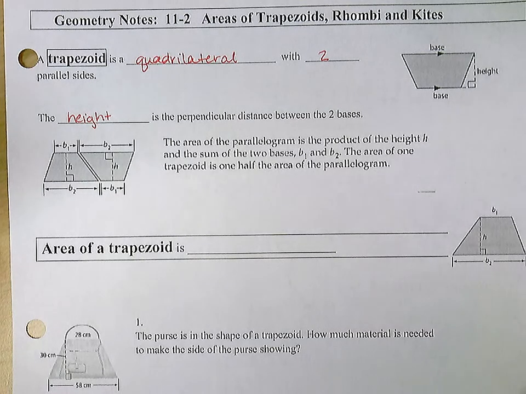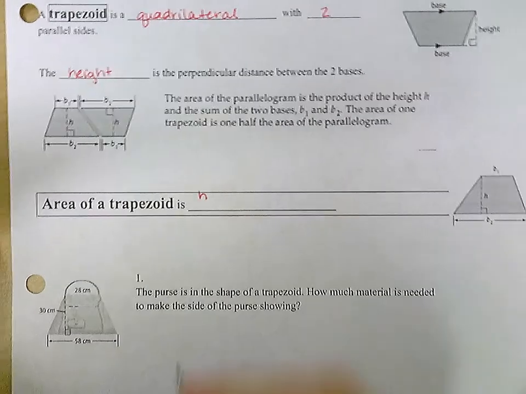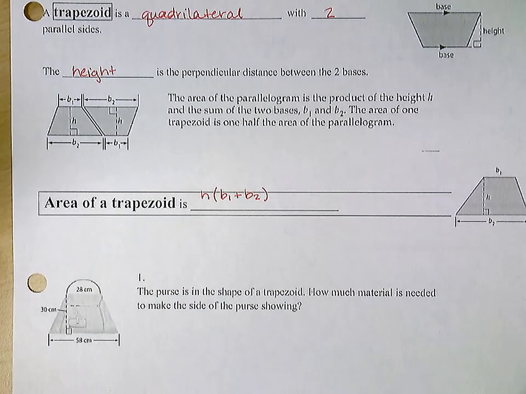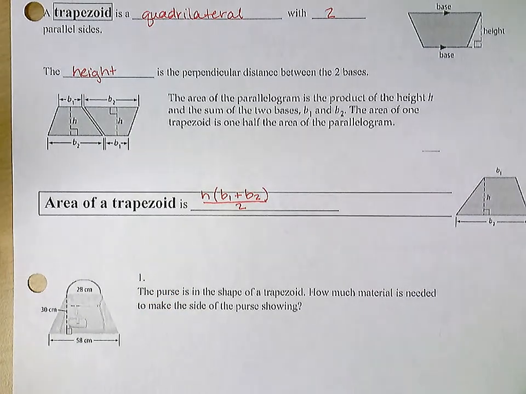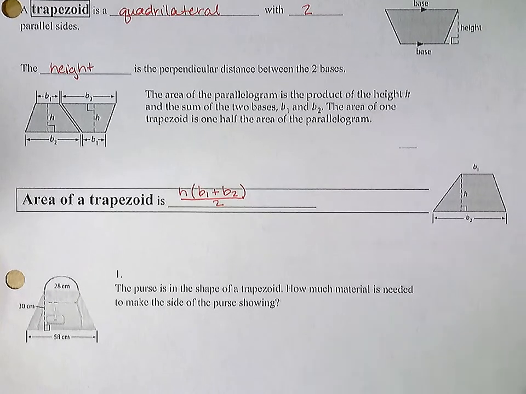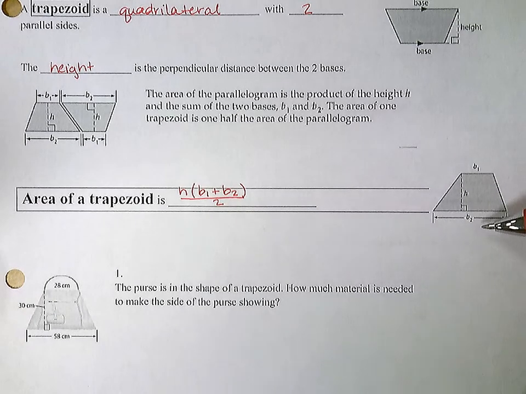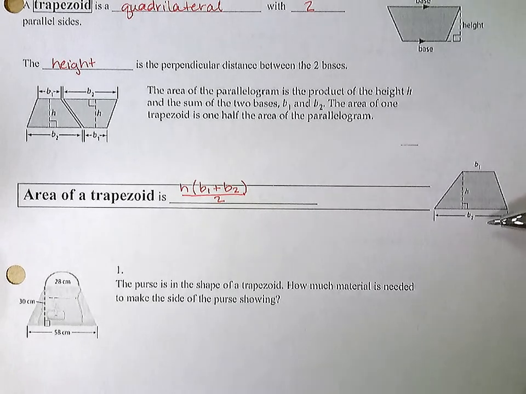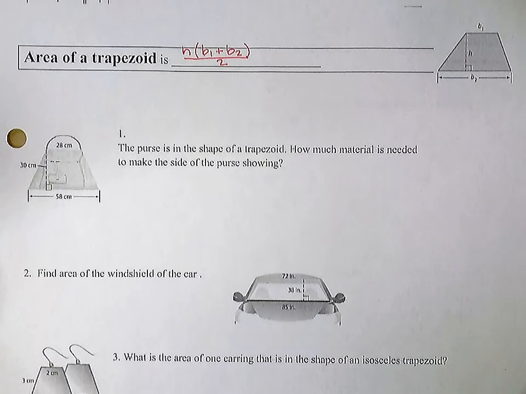So the area of a trapezoid is the height times base sub 1 plus base sub 2, so our two bases added together, then divided by 2. Our height, again, is that perpendicular distance between those two parallel sides, multiplied by our two bases added together, again those are your parallel sides, then divided by 2. We're going to do some examples using that area formula.